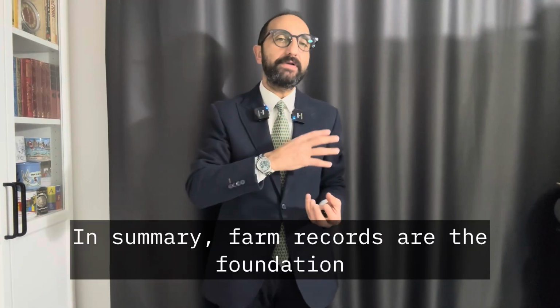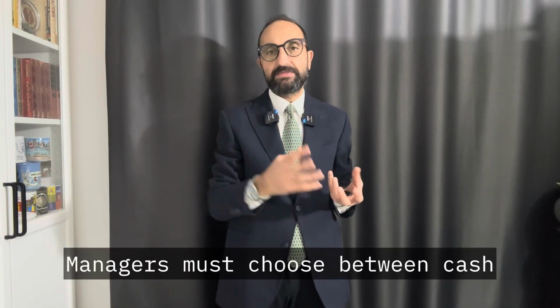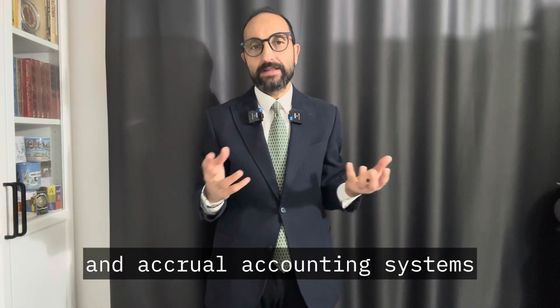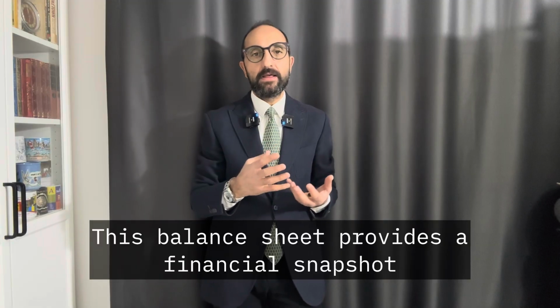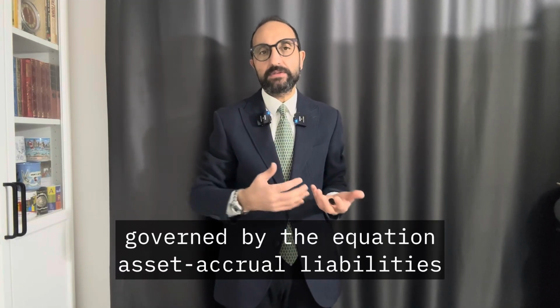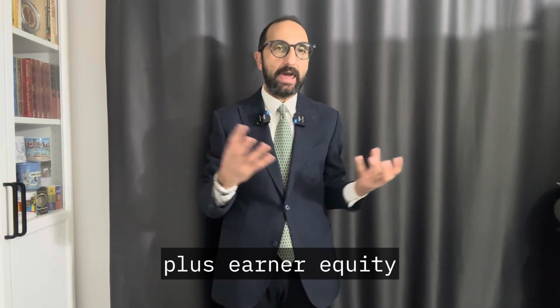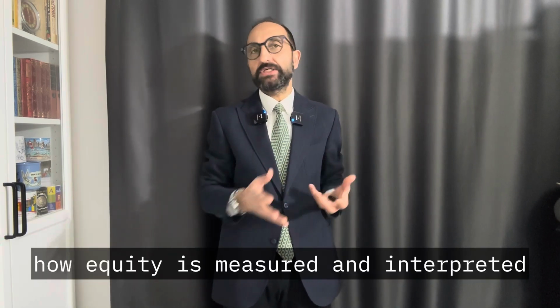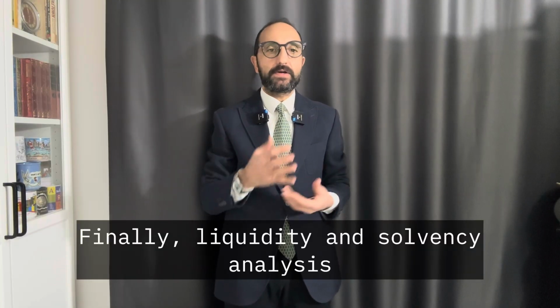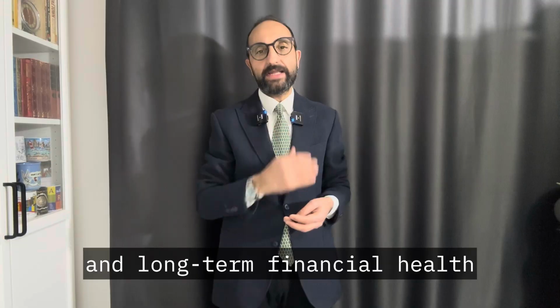In summary, farm records are the foundation of effective management. Managers must choose between cash and accrual accounting systems, balancing simplicity with accuracy. The balance sheet provides a financial snapshot governed by the equation assets equal liabilities plus owner equity. Asset valuation methods influence how equity is measured and interpreted. Finally, liquidity and solvency analyses help assess both short-term resilience and long-term financial health.